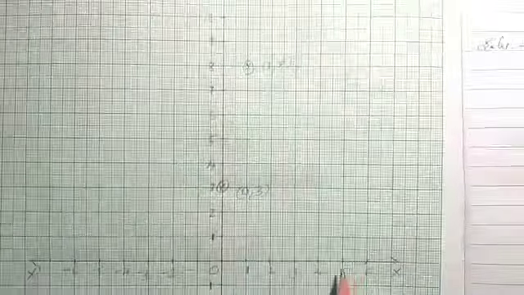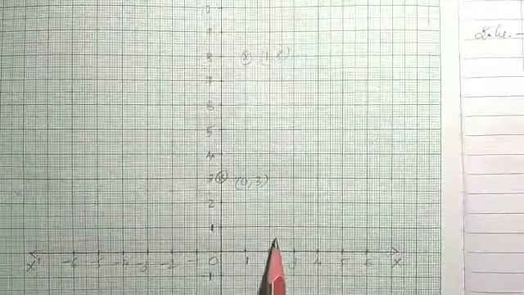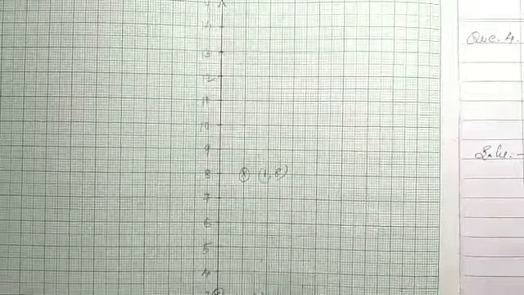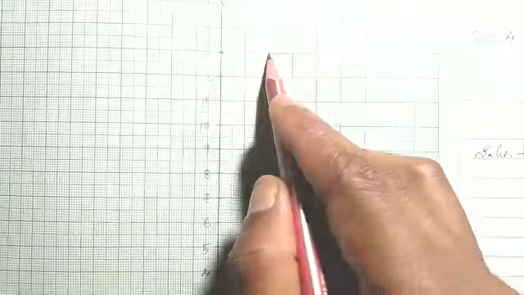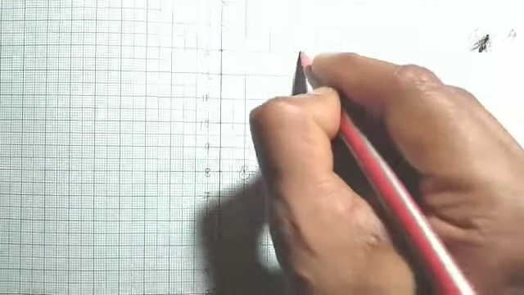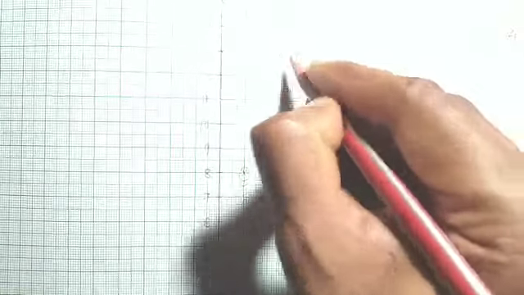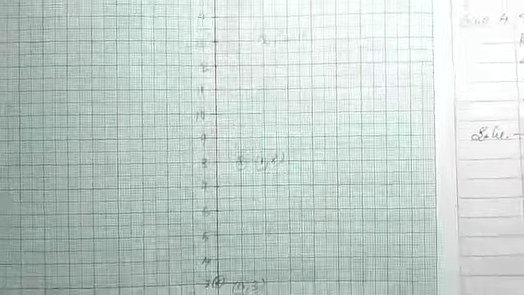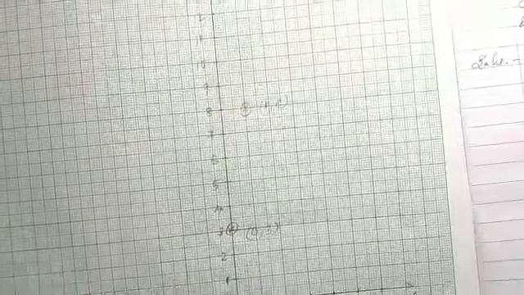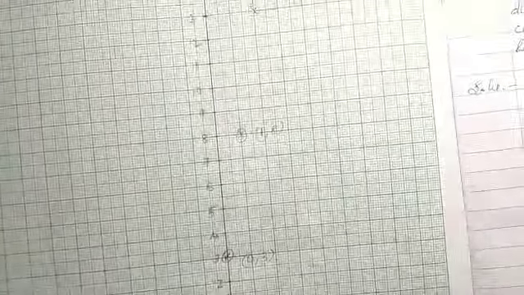The third point is (2, 13). x is equal to 2, it is here, and y is equal to 13. This one is the point. Then mark it there, (2, 13). It will go on. Then these 3 points we have to join with a straight line.